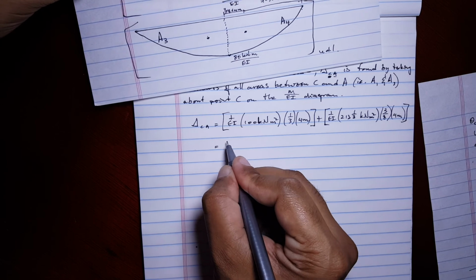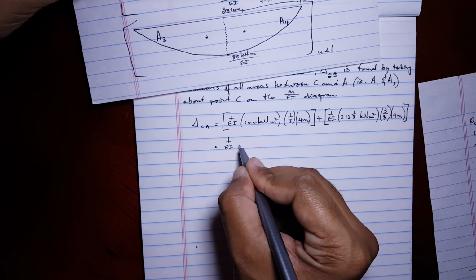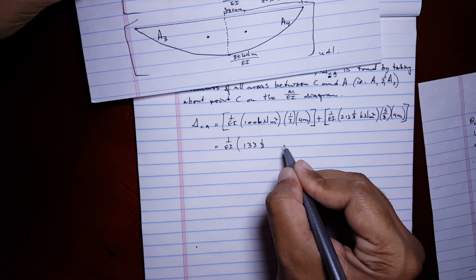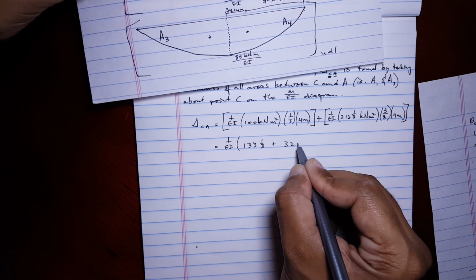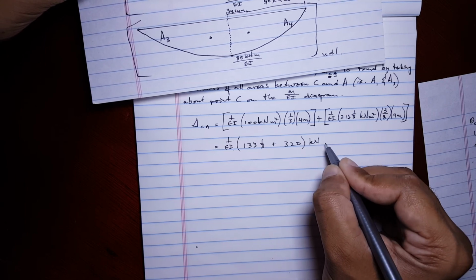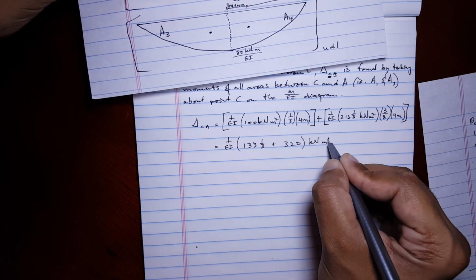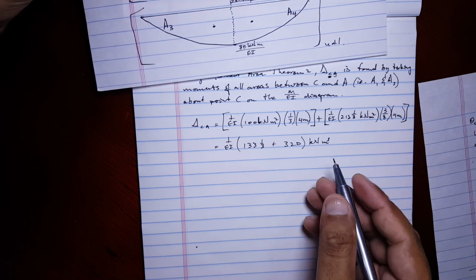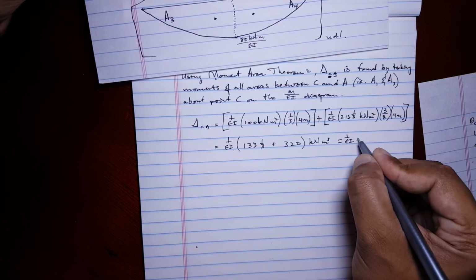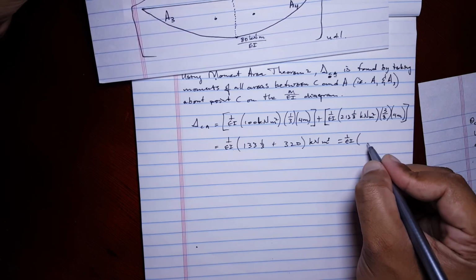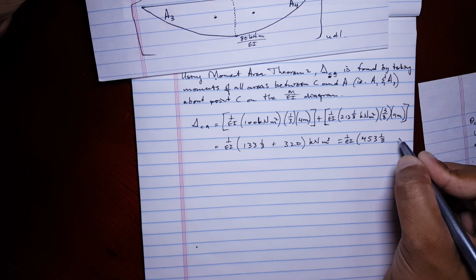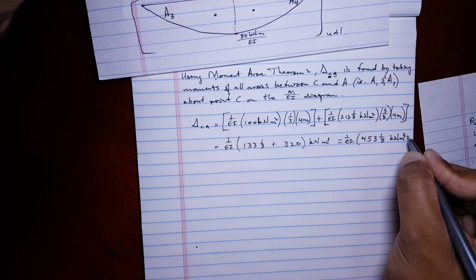That works out to give you 1 over EI times 133 and a third plus 320 kilonewton meter cubed, or 1 over EI times 453 and a third kilonewton meter cube.